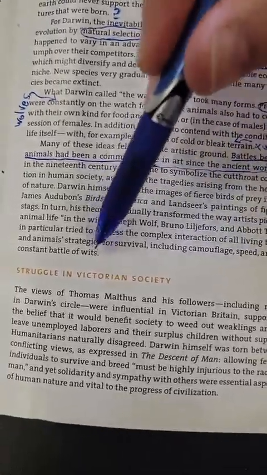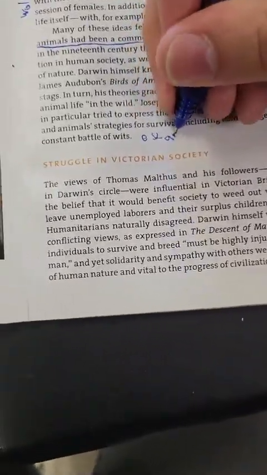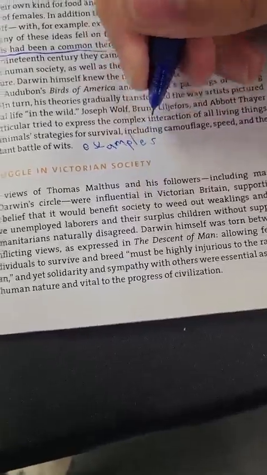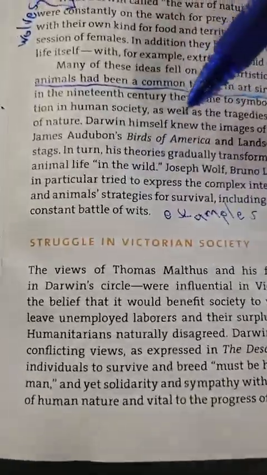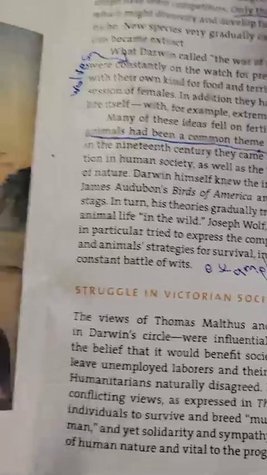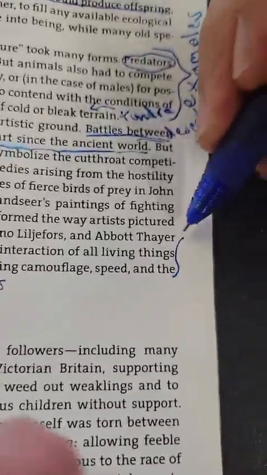Camouflage, speed, and the constant battle of wits. So, once again, here we have some examples of stuff that people would make art about. Camouflage, speed, and the battle of wits. So I'm writing those are examples. And right, so this entire section here is just people that made art about evolution, about animals fighting each other.